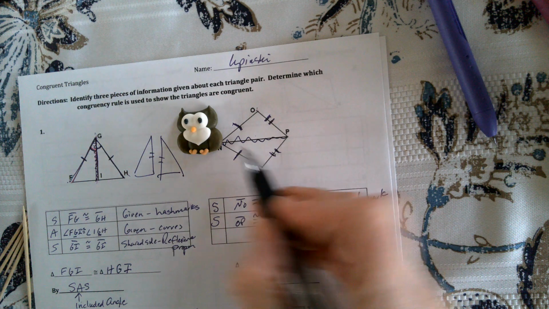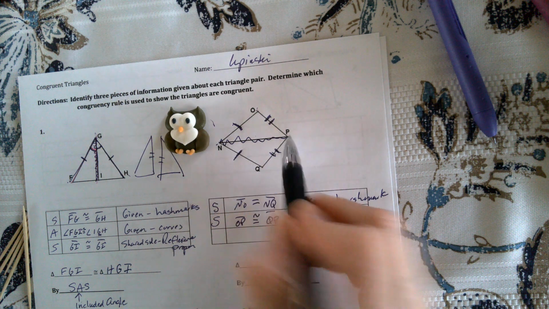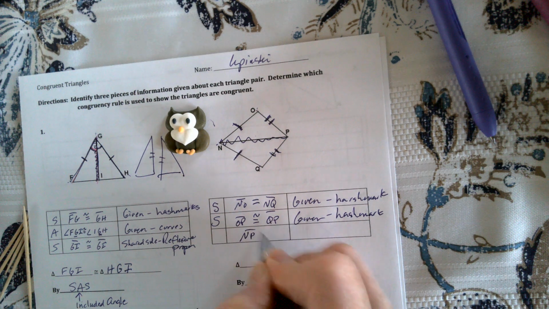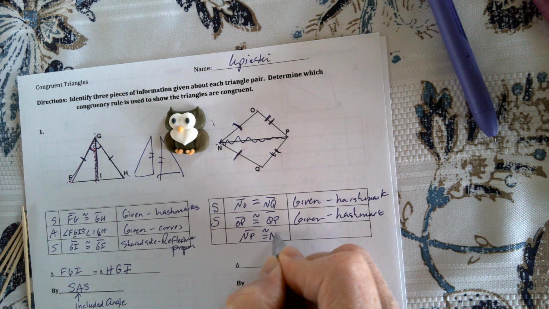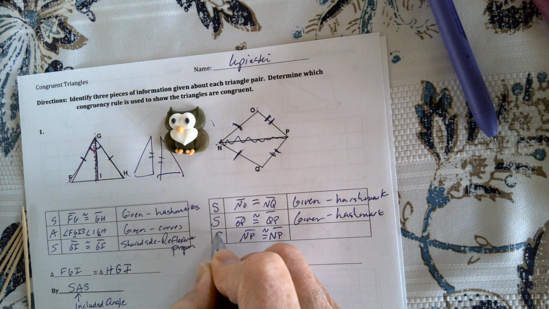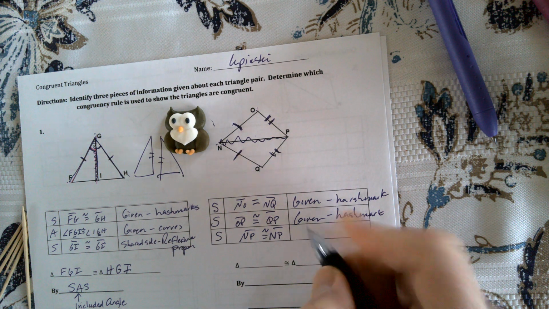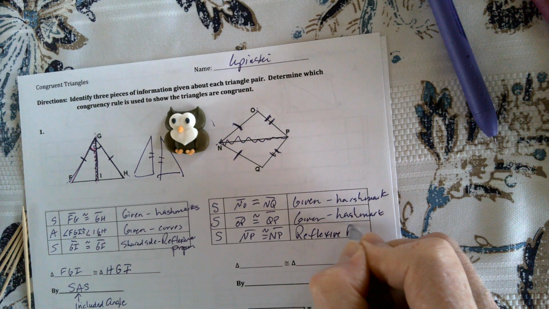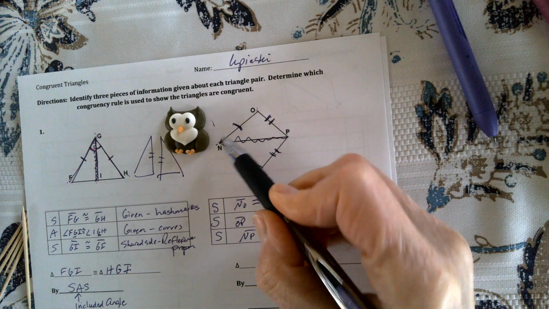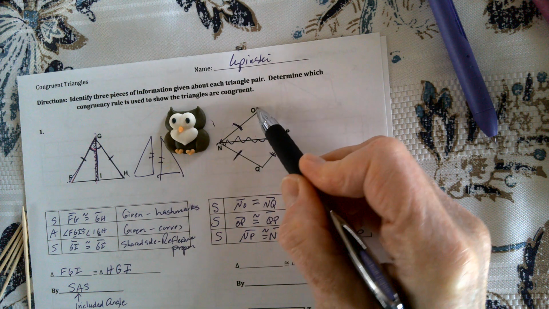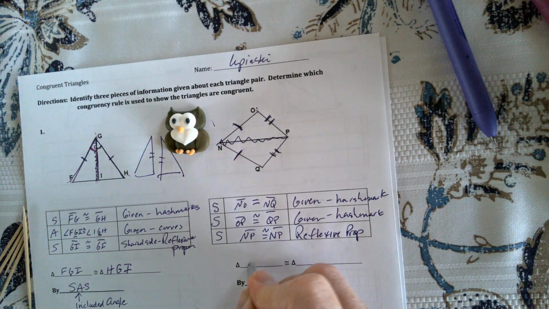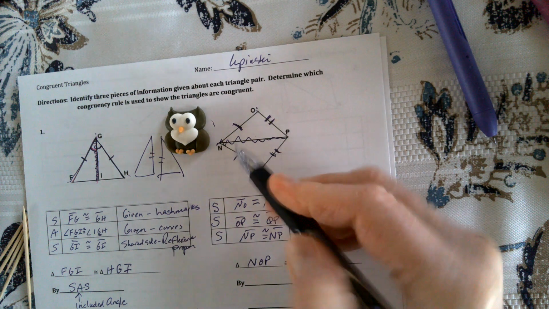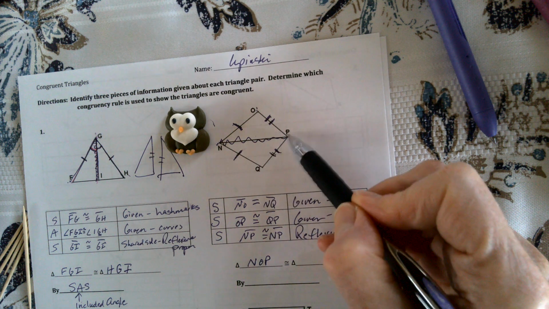Okay, and then the third side, sorry, Allie, N to P. Okay, and that's a shared side. I'm just going to write reflexive property. Okay, the 2 triangles that are congruent, I've got triangle NOP is congruent to triangle NQP.